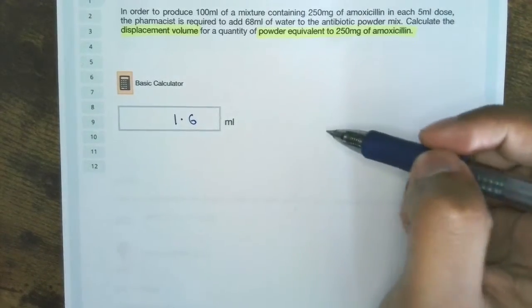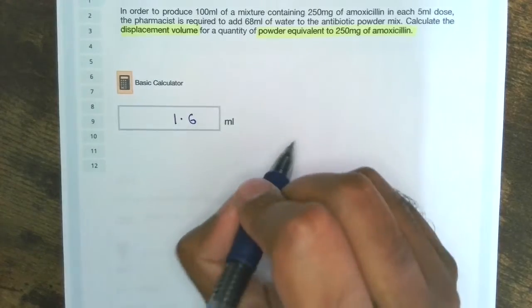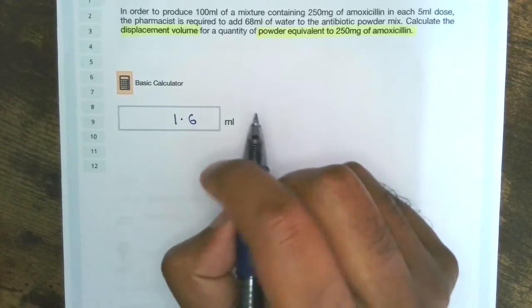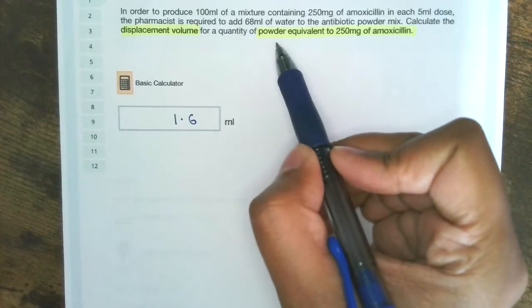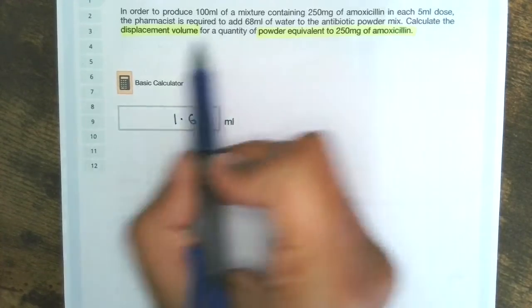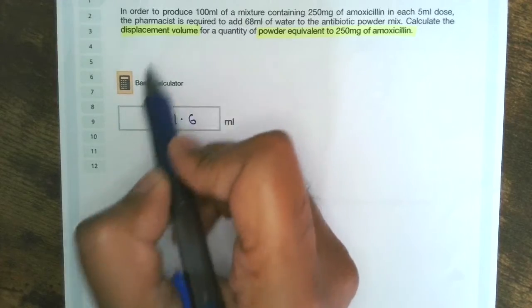which you should have got from me. If you haven't got the calculation checklist, then just get in touch and I'll fire that across to you. And you should be categorizing which category this falls into. So this calculation here is a displacement volume calculation.